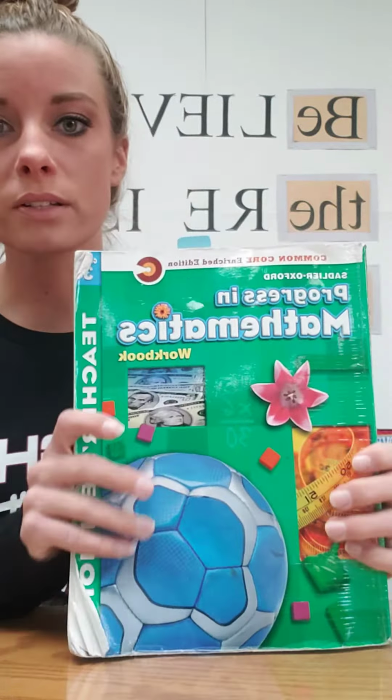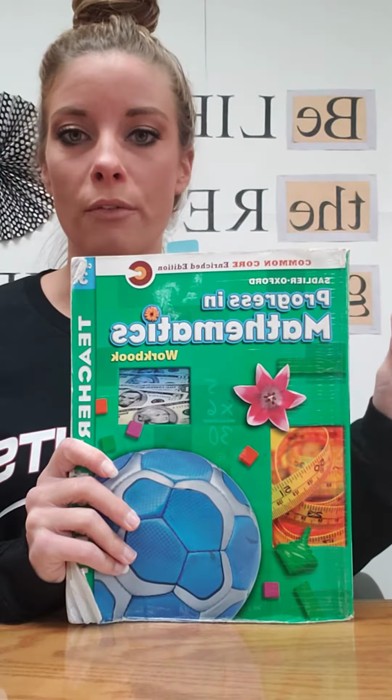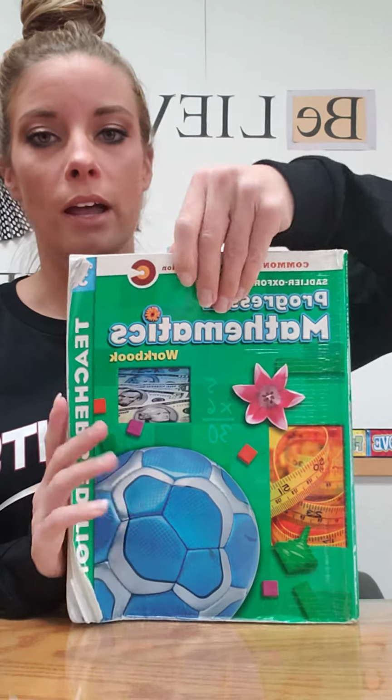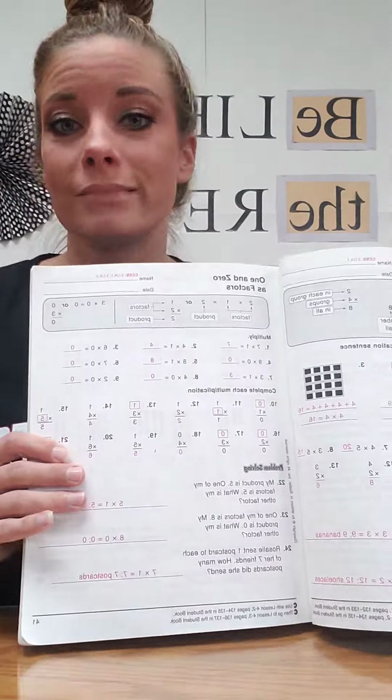I'm going to grab the workbook. One second. Okay, so this is their workbook. Once we're done with the full lesson up in the front of the room, I have them grab their workbook and they turn to the page. I assign the page.